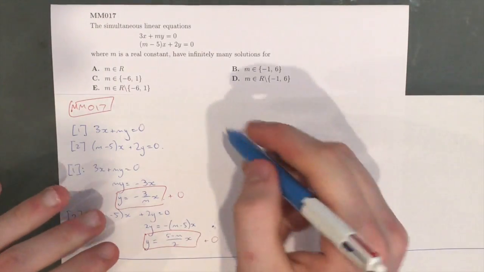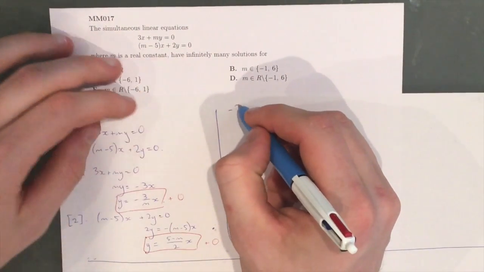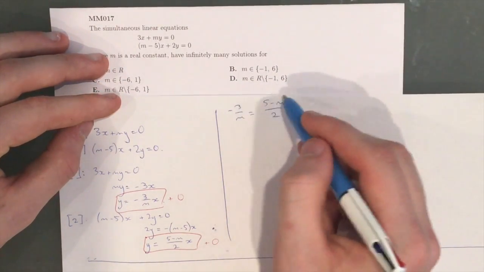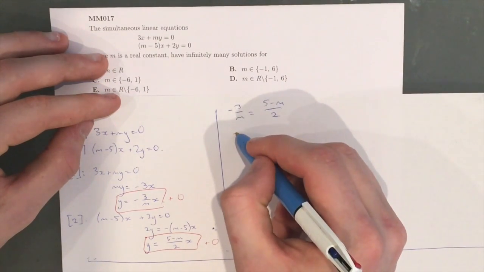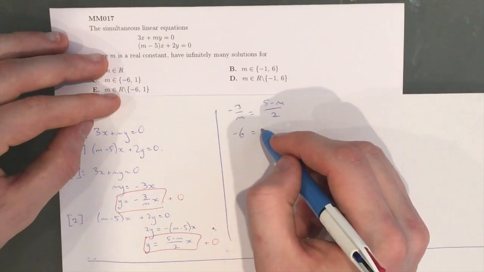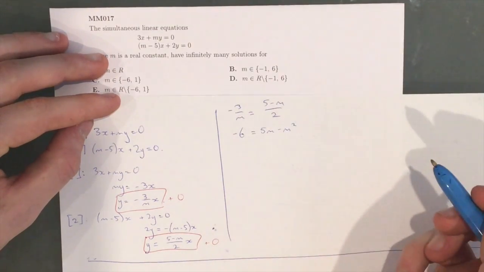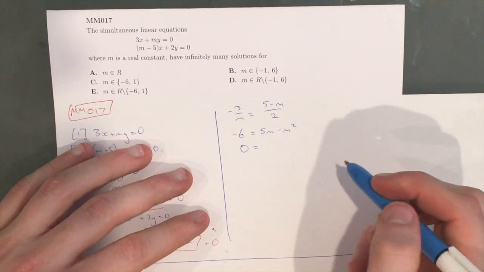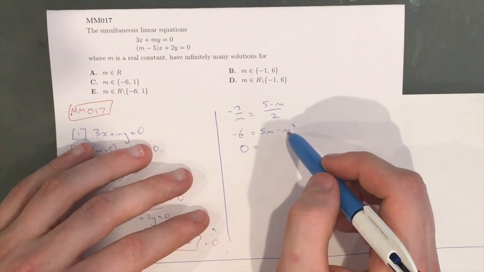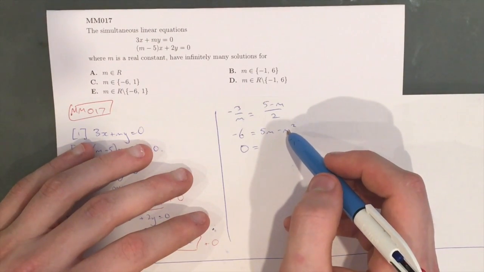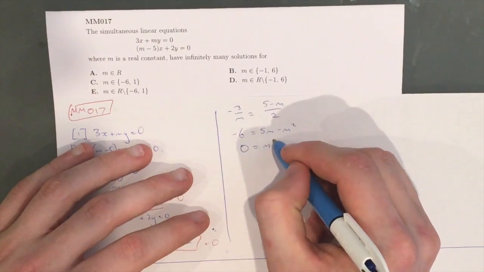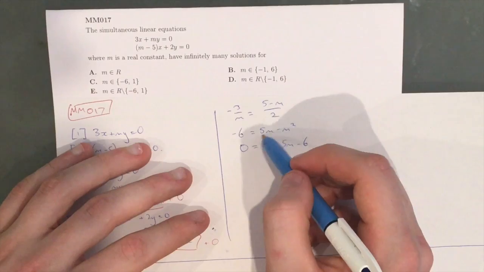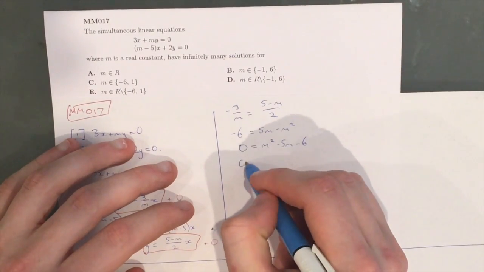So what we want to do from here is equate those gradients. So we've got negative 3 on m equals 5 take m over 2. Now you just cross multiply across, so negative 3 times 2, which is negative 6, and then m times 5 take m, which is 5m take m squared. Now we want to get everything onto one side so that we can have a 0 on this side. I like to keep the m squared, or a squared, or whatever letter you're using, positive. So I'd bring this over to this side, which gives us m squared take 5m take 6, and then this side will be equal to 0. So I've just kind of swapped it around to make it a bit easier to see.